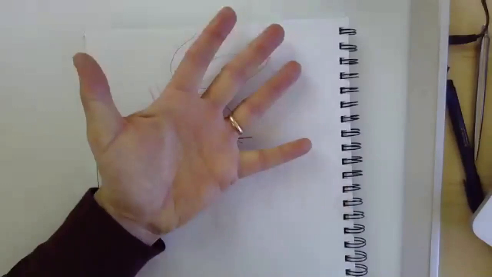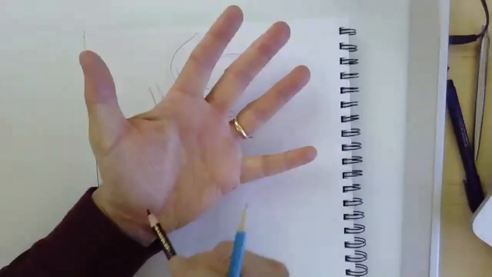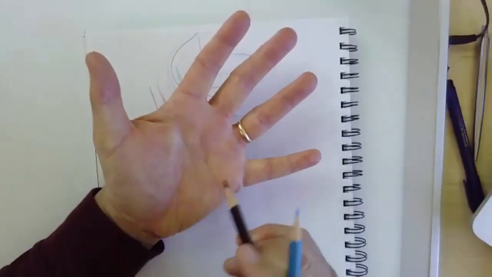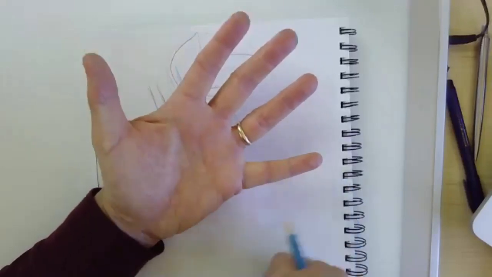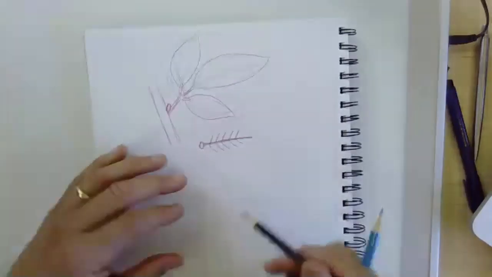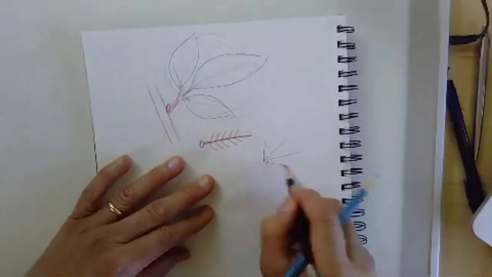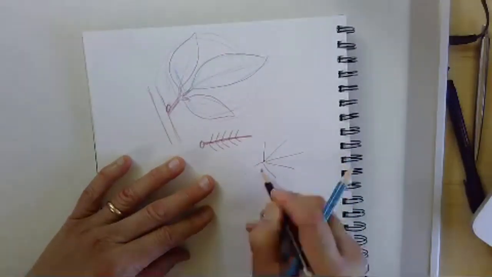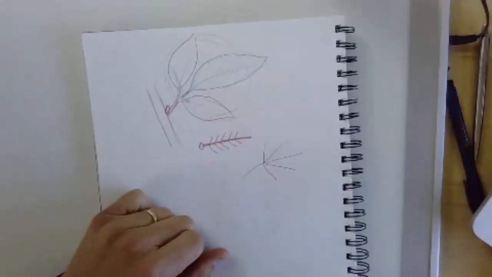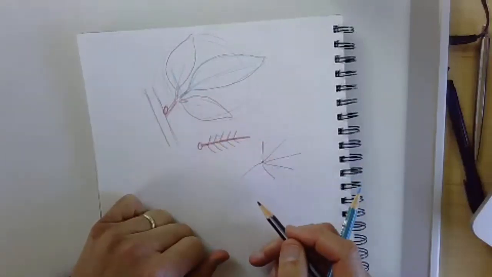Also, the leaf can be set up like your hand, with leaflets coming off of a central point, a central hub. If that's the case, here's the palm of my hand, this is a palmately compound leaf. So if I have one central hub and I have leaflets coming off of that, that is the palmate arrangement, and this is the pinnate arrangement. So we're going to take a look at some strategies for drawing both of these.